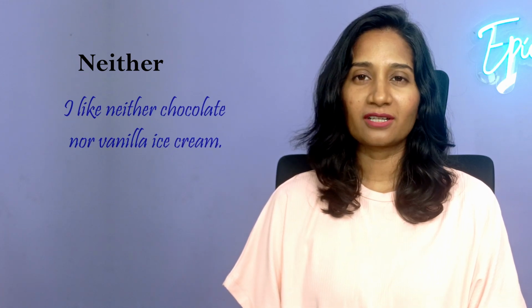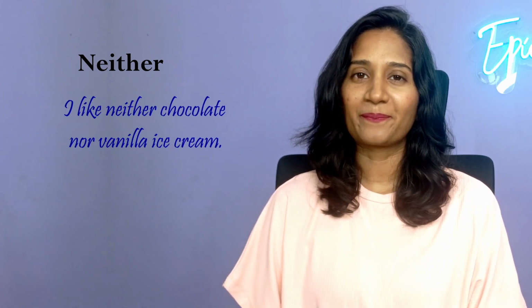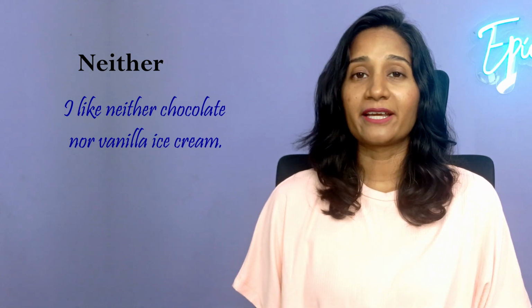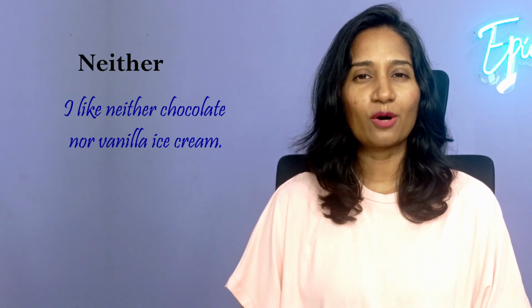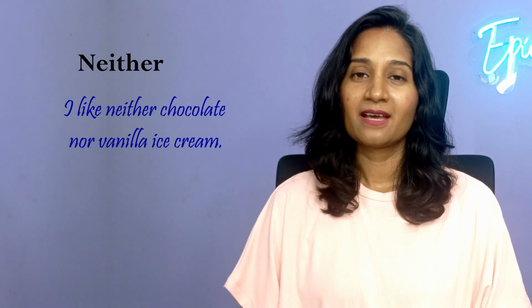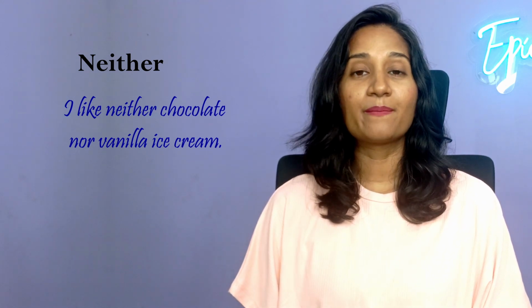I like neither chocolate nor vanilla ice cream. It means I don't like chocolate ice cream and I also don't like vanilla ice cream. Neither option is appealing. We often place neither before the first option and nor between the two options.